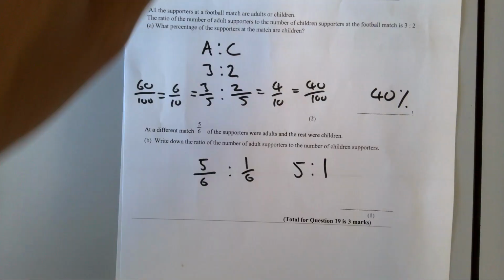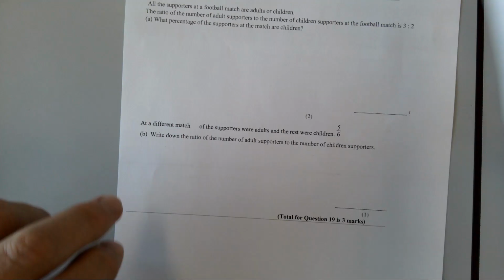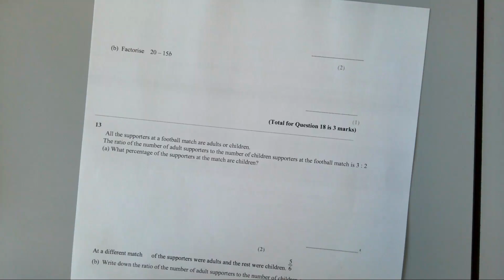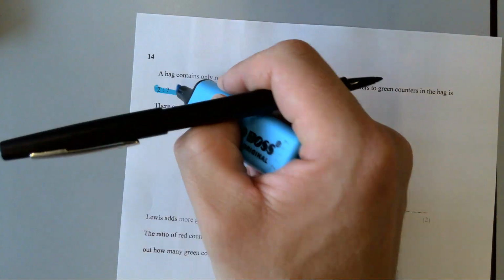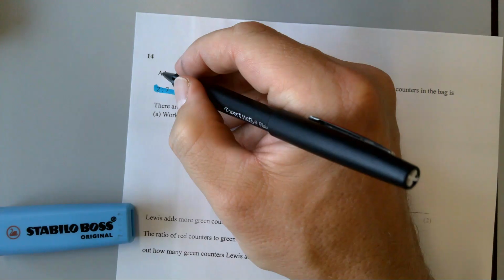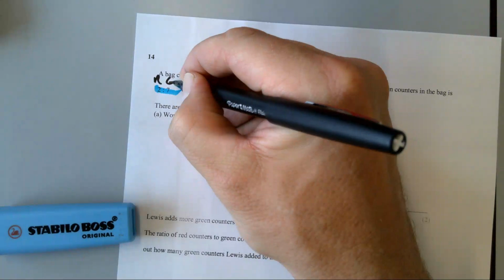Continuing on to question number 14, apologies for that. Question number 14, a bag contains only red counters and green counters. The ratio of the red counters to the green counters in the bag is 2 to 7. So I've got my ratio there, 2 to 7, and that is red to green. There are 45 counters in the bag in total. Work out the number of red counters.